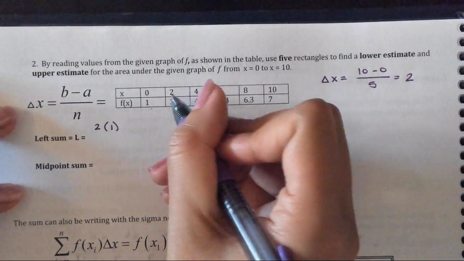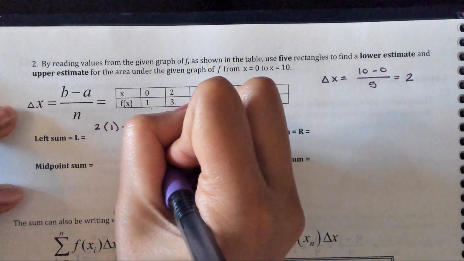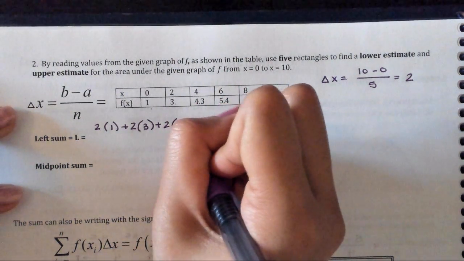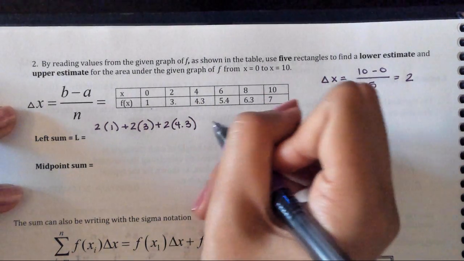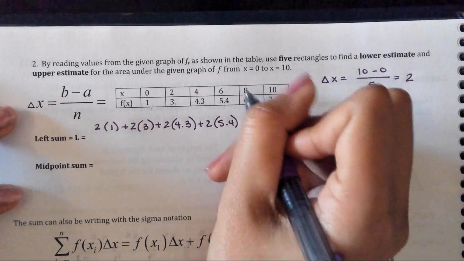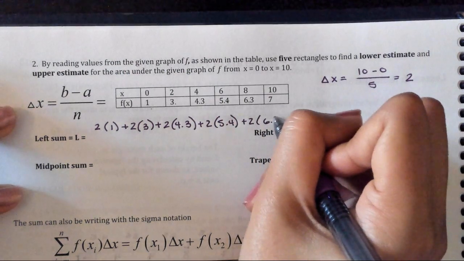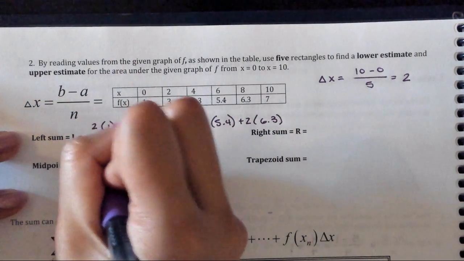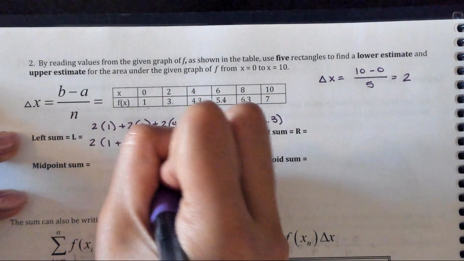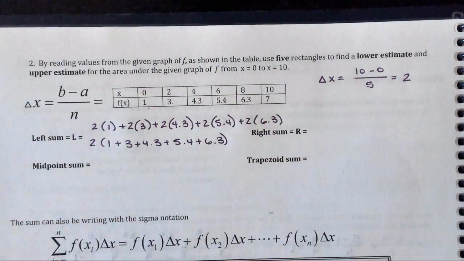And then on the interval 2 to 4, base is 2. Use the left value of 3. 4 to 6, the base is 2. Use the left value of 4.3. 6 to 8, the base is 2. Use the left value of 5.4. 8 to 10, base is 2. Use the left value of 6.3. Or you do 2 times 1 plus 3 plus 4.3 plus 5.4 plus 6.3.